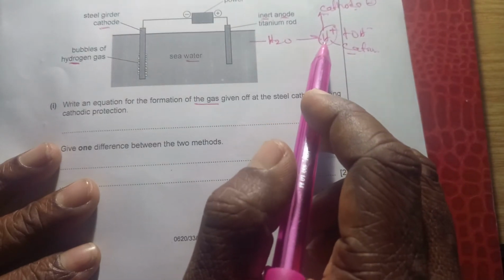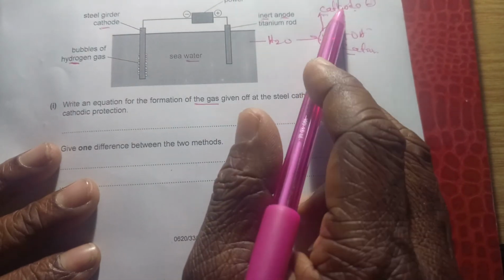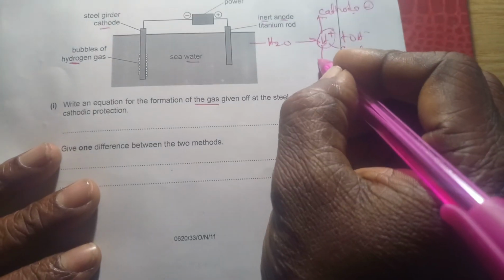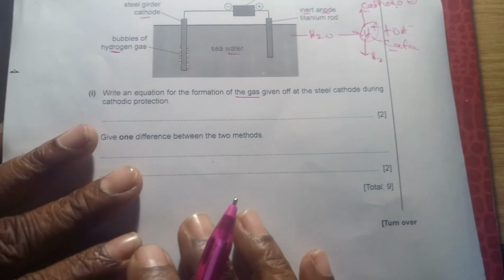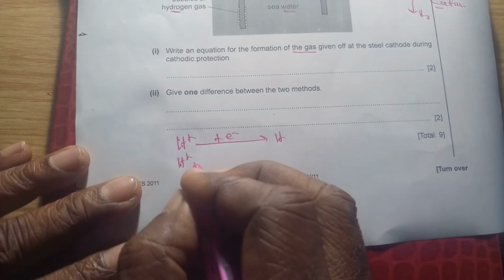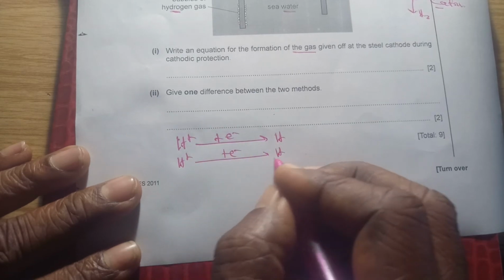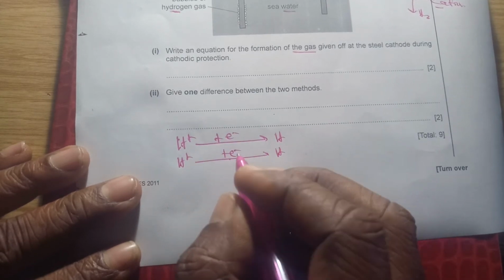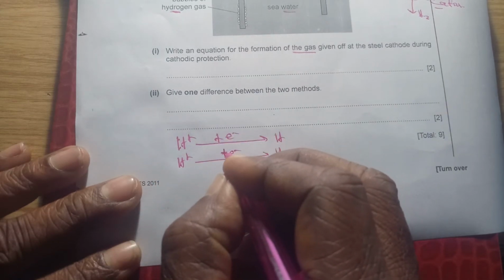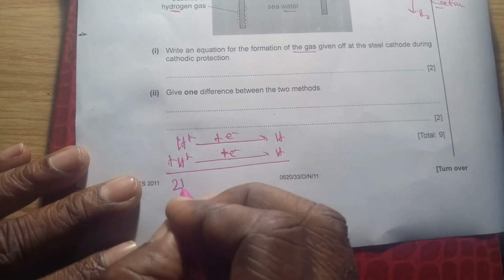Now, when hydrogen ion gets to the cathode, it is now discharged as hydrogen gas. But how do you achieve that? Actually, if you look at hydrogen, the hydrogen ion removes an electron from the cathode, and it becomes a hydrogen atom. Also, hydrogen gains an electron from the cathode. This electron plus must mean gain, right? Or accepted. Now, if you sum it up, you have this.